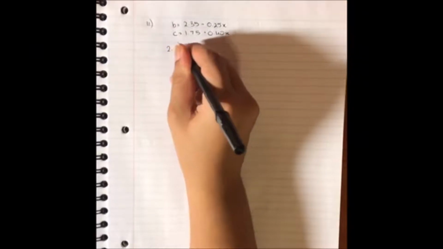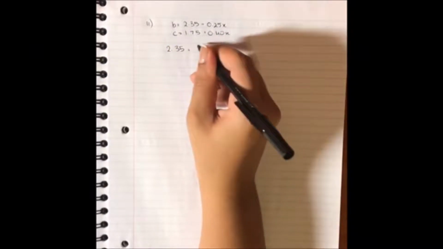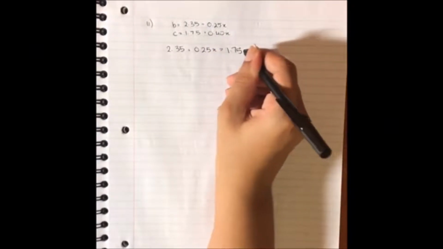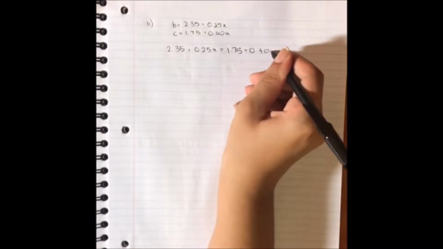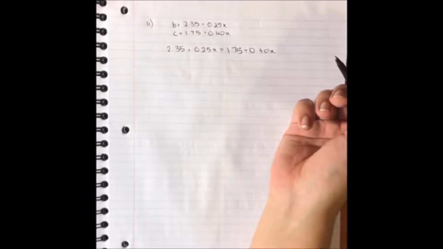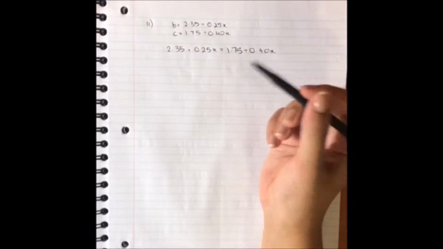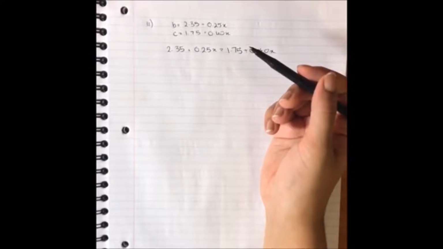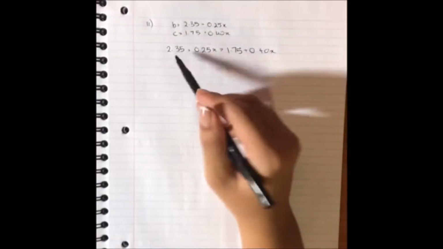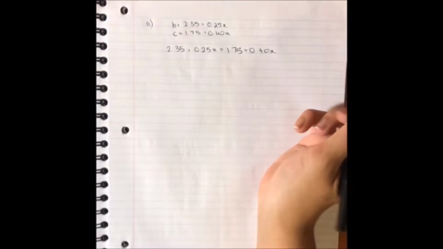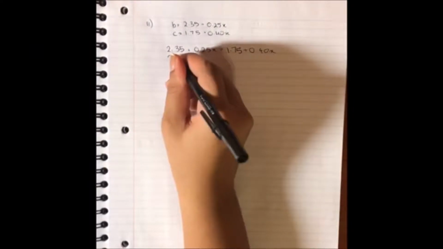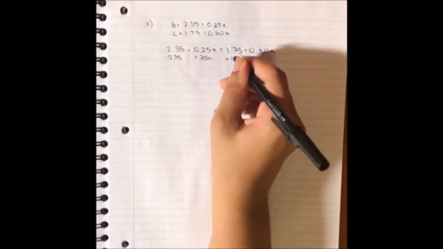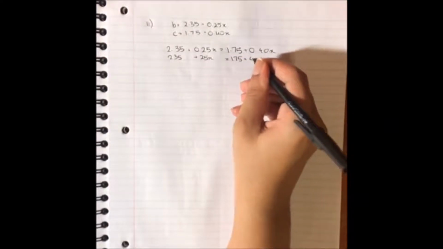So 2.35 plus 0.25x, when you equate B and C, is equal to 1.75 plus 0.40x. That's when you're setting these two values equal to each other. First thing, I don't like working with decimal places. I feel a lot more comfortable with whole numbers. So I'm going to multiply both sides of the equation by 100. So that gives me 235 plus 25x is equal to 175 plus 40x.